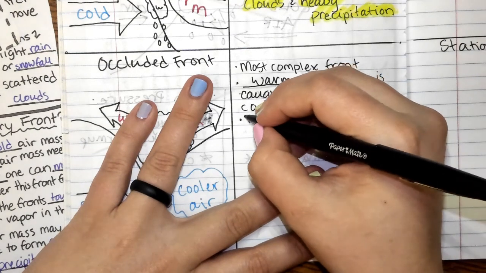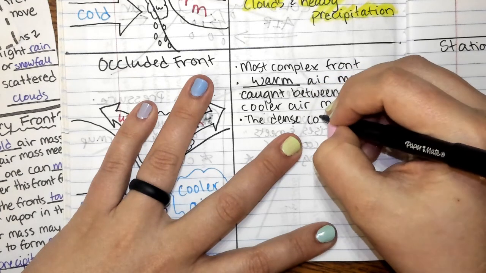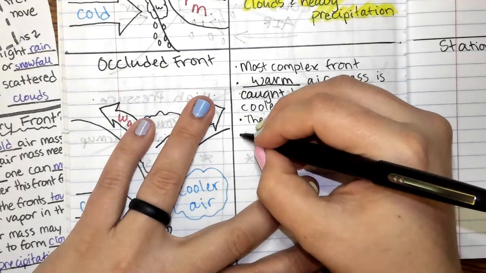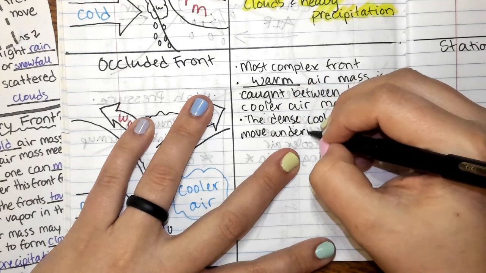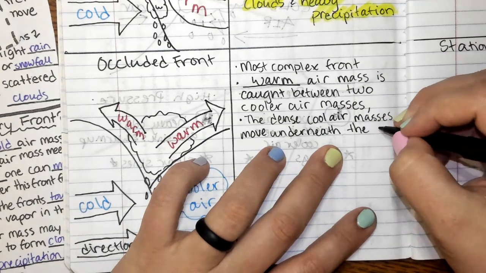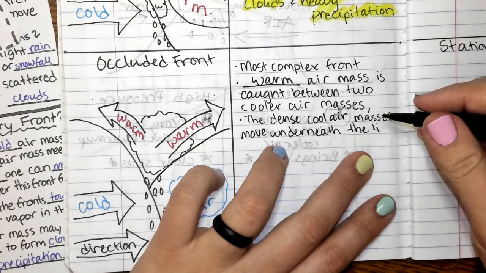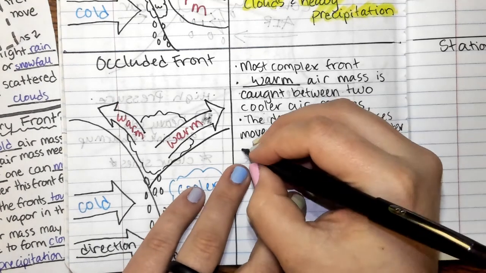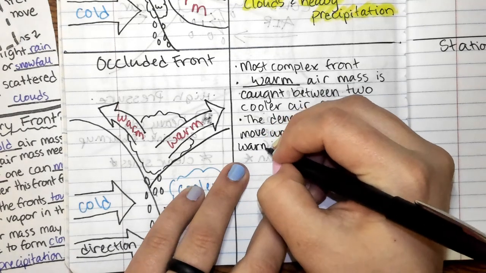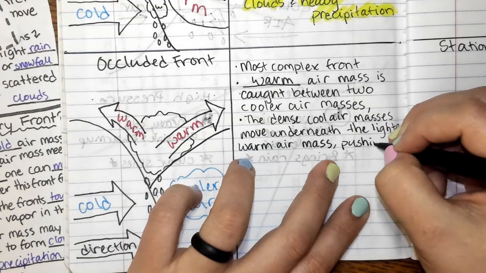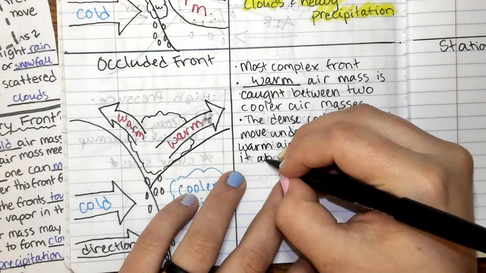When that happens, the dense cool air masses move underneath the lighter warm air mass, pushing it above them.